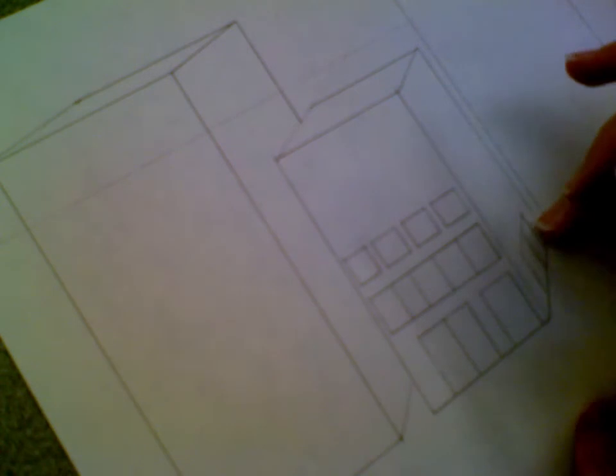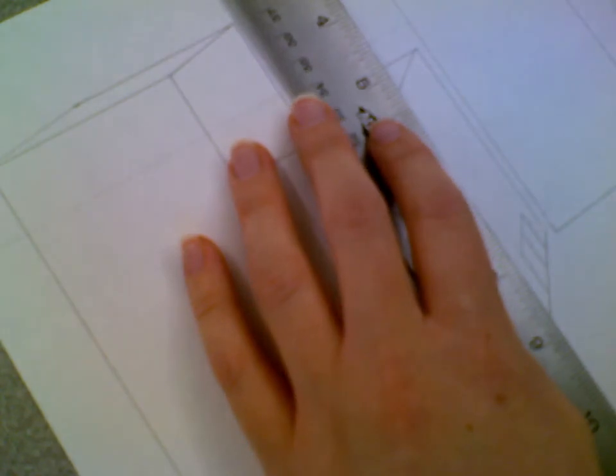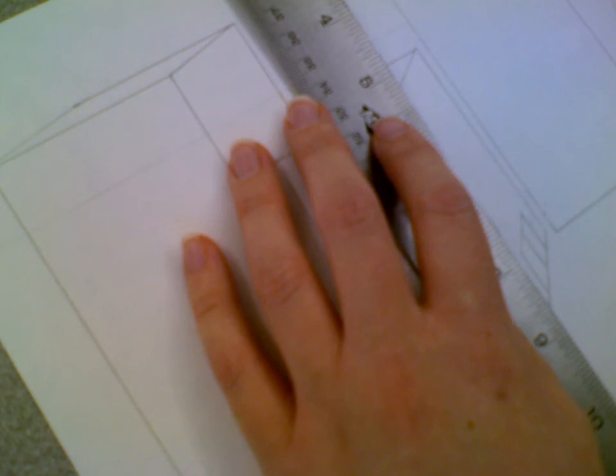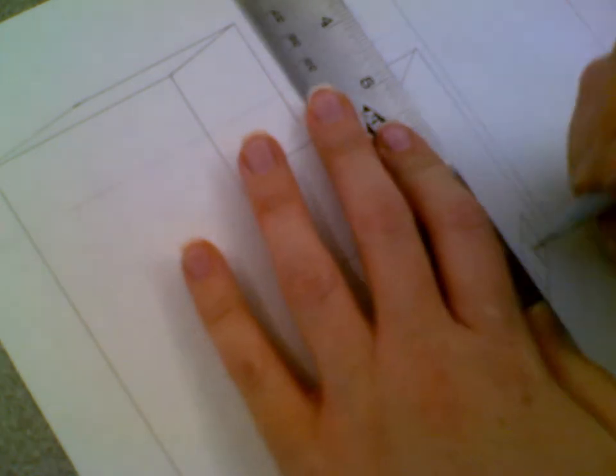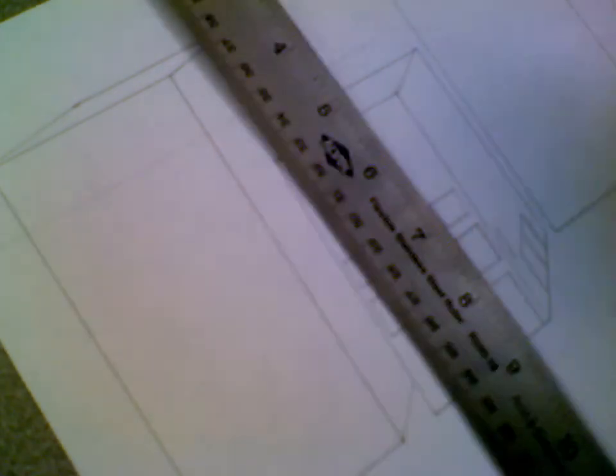But what about the sides? Well, just like when we did the door, we're going to have to line it up with our vanishing point. So if I wanted to do a bar window on the side, I would line up with my vertical line that is farthest from my vanishing point. I would slide it over into the building towards the vanishing point, and I would draw how tall I want my window to be.